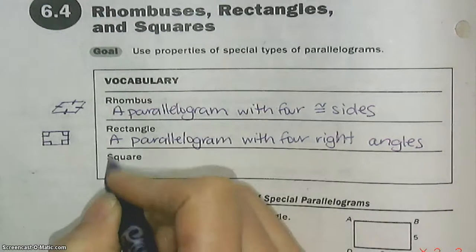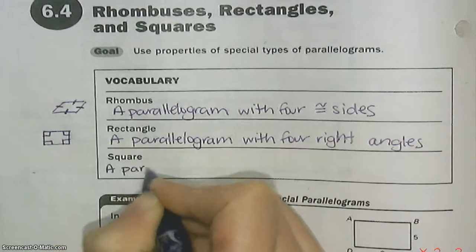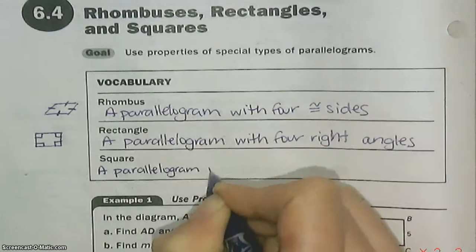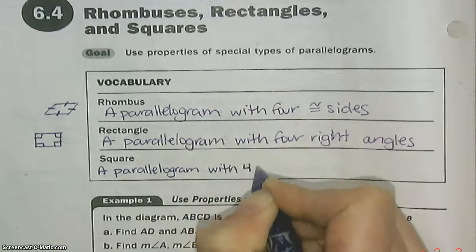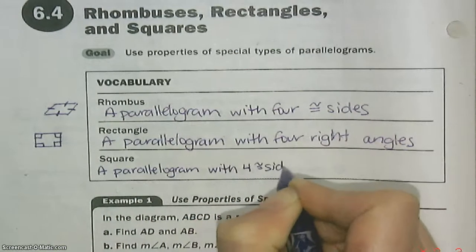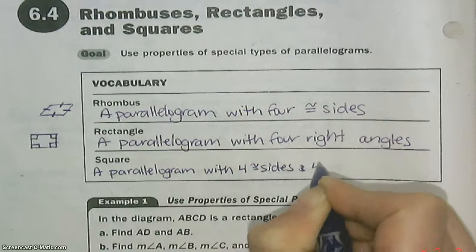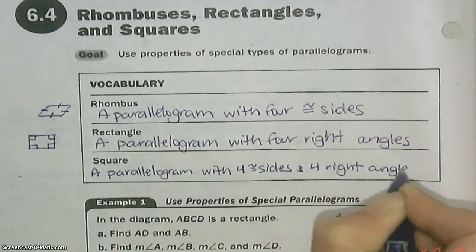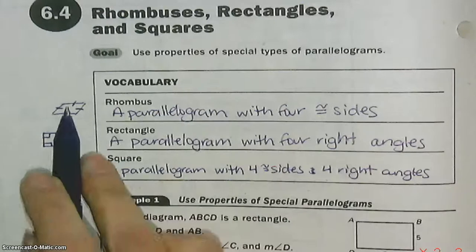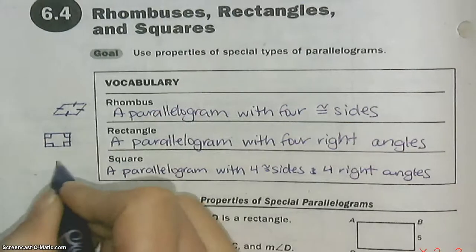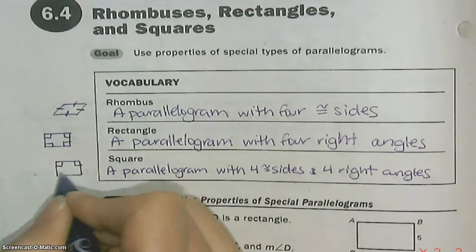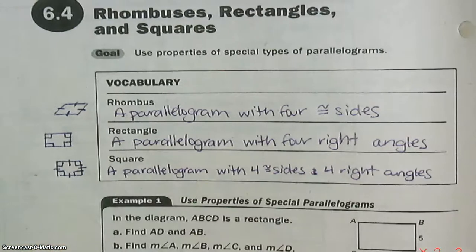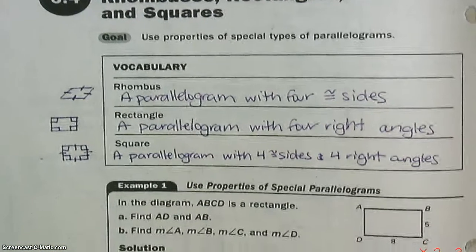And a square is a combination of the two. A square is a parallelogram with 4 congruent sides and 4 right angles. So it's like a combination of these two shapes. You get the right angles and you get the 4 congruent sides. So these are kind of what we're looking for when we go to identify them.